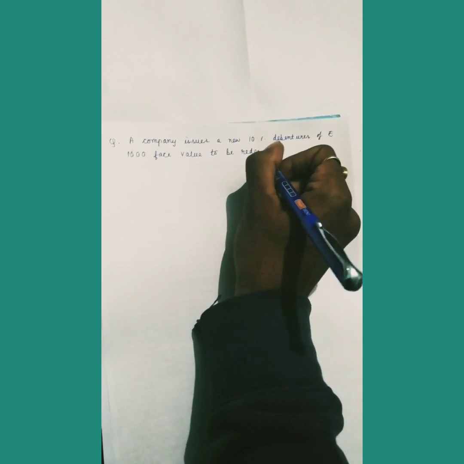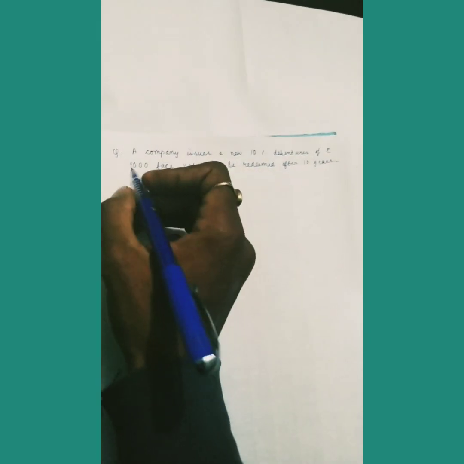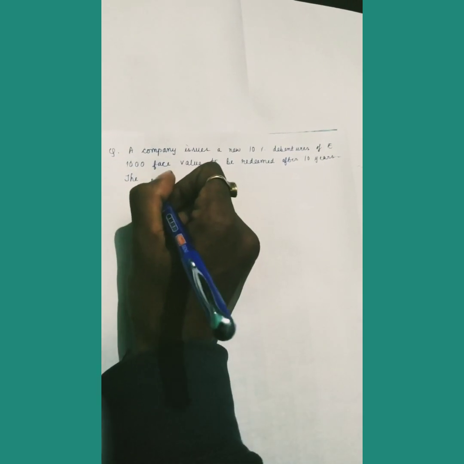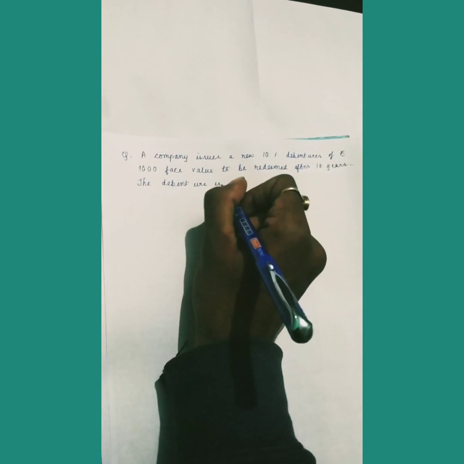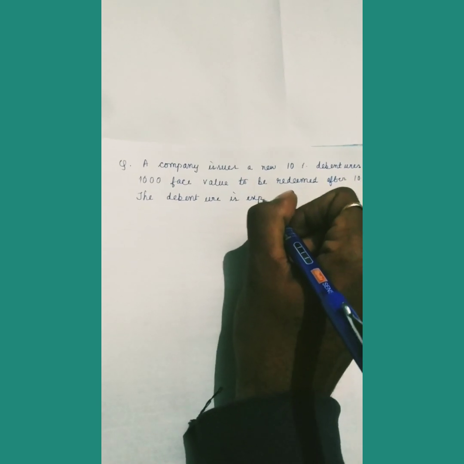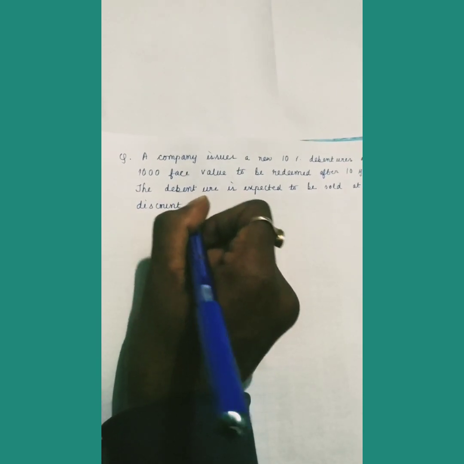Means the company is issuing now and it will be redeemed after 10 years. The debenture is expected to be sold at 5% discount. So this is a case of issue of debentures at discount.